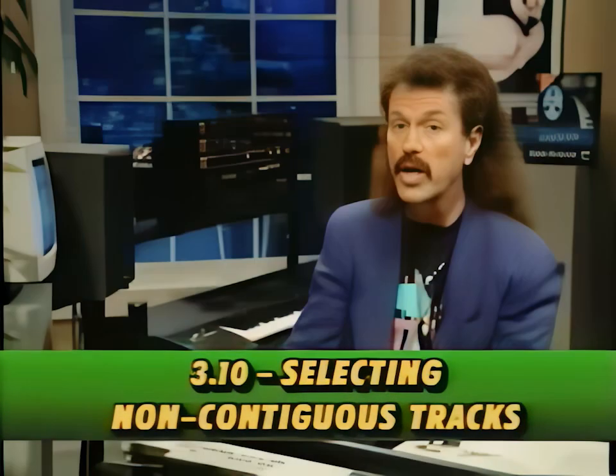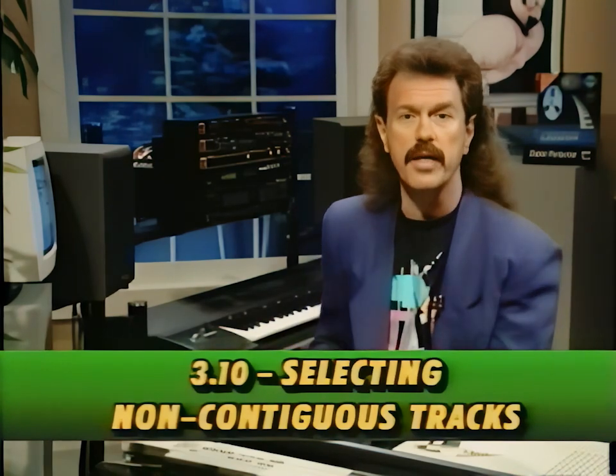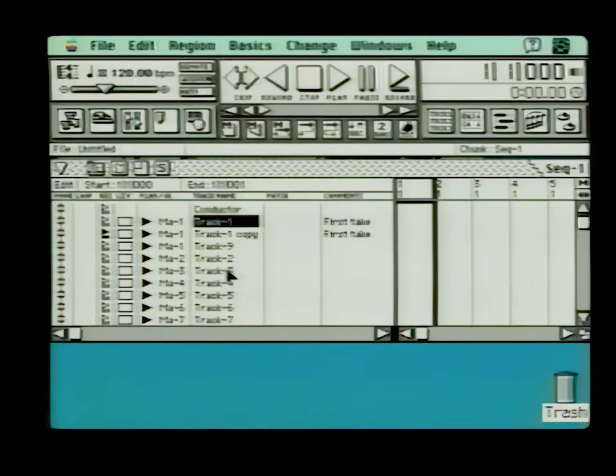Non-contiguous. What a term. I finally know what non-contiguous means. It means not being next to something. If you want to select tracks that are non-contiguous, use the shift-click method. I'll choose track 5, then shift-click on track 7 to skip track 6. To deselect any track, shift-click on its name.